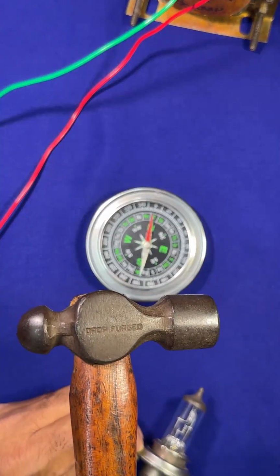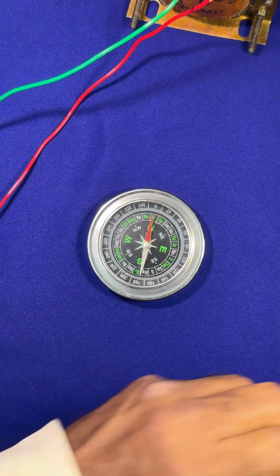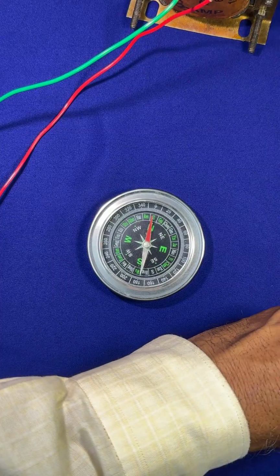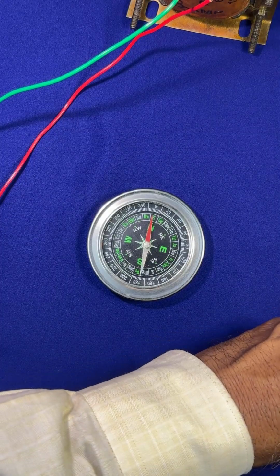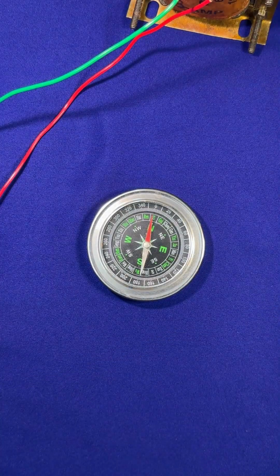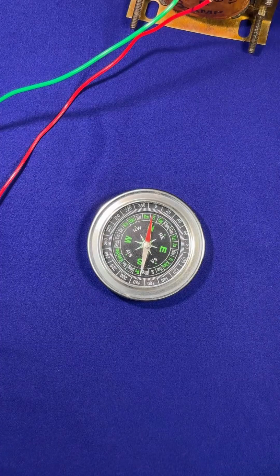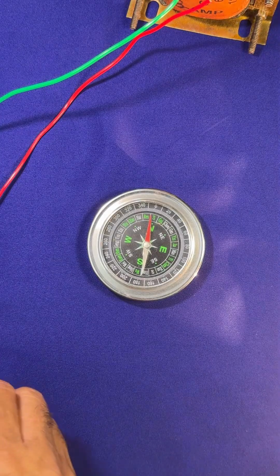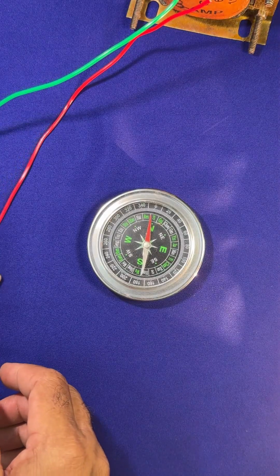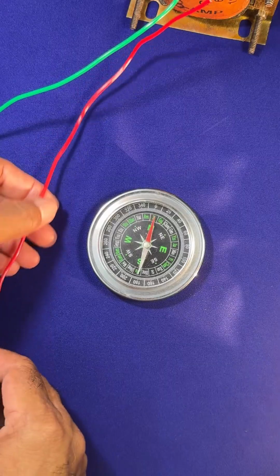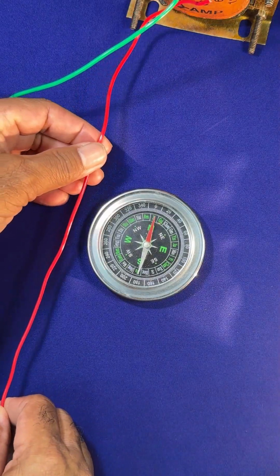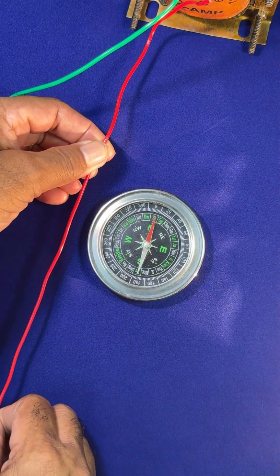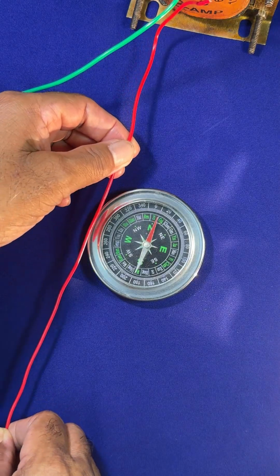I take my hammer and on this metal I keep the lamp so that other things will not be that hot. First, let me allow the lamp to glow. You could observe from the surrounding the lamp light is coming, and this wire is carrying current. This is called the current towards the lamp from the source.